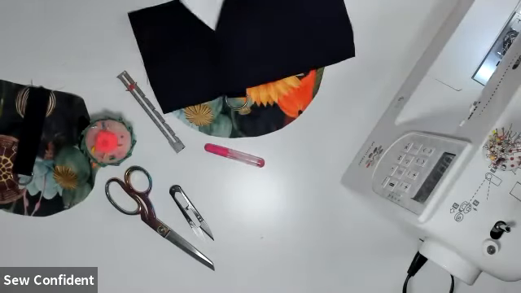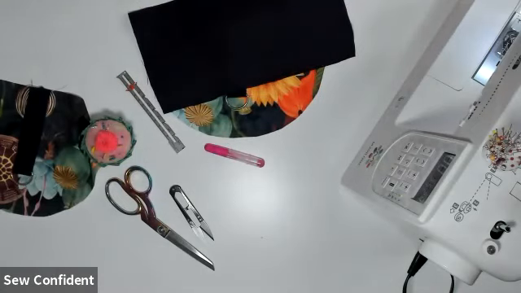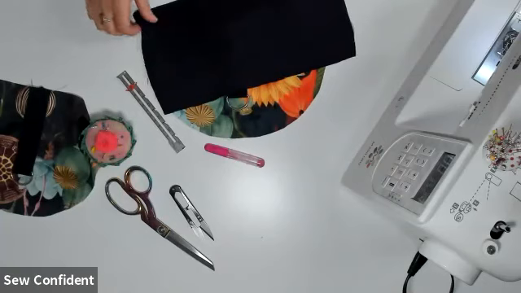Is the slightly kind of curved rectangular bit. With right sides together, sew upper end, piece 5, and lower end, piece 4, together and grade the seam allowance. Okay.